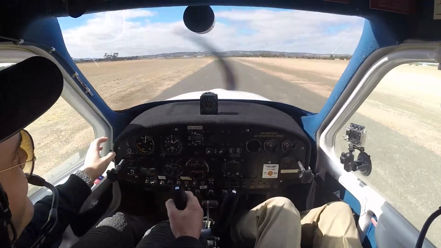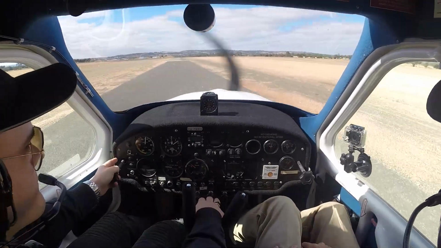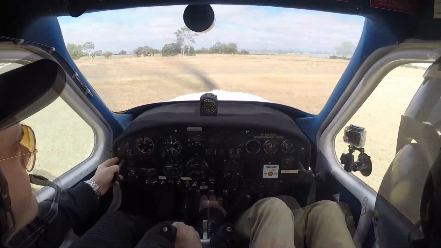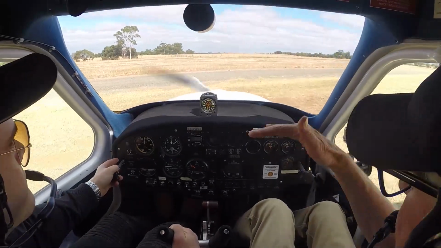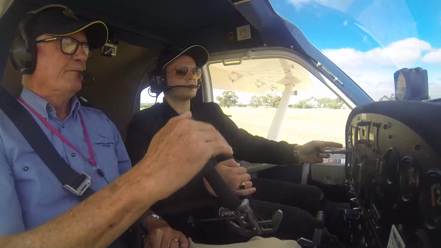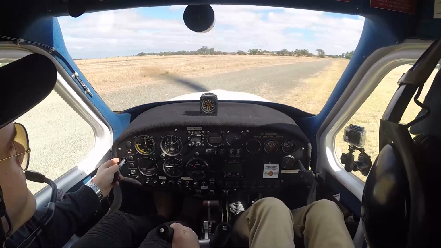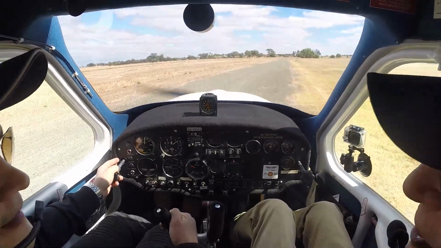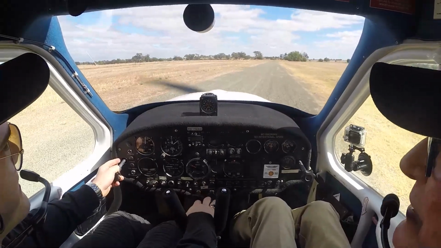Not bad. Cross over the grass. Got to get the nose around square. Otherwise you do what we did then, land sideways, which is... Oh, it'll help. The aircraft is forgiving, but you know there's forgiveness and forgiveness, isn't there?